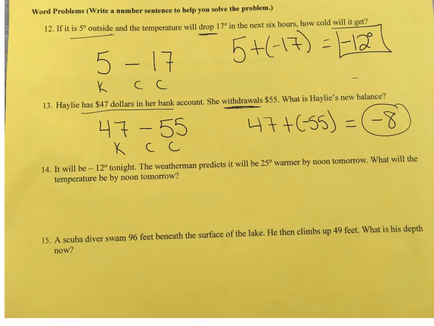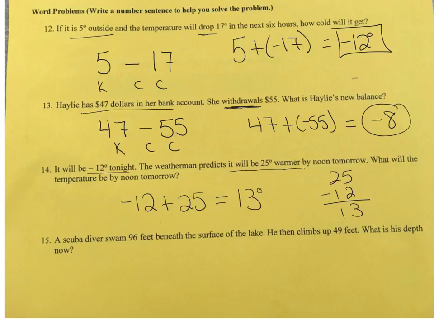Okay, it will be negative 12 degrees tonight. The weatherman predicts it will be 25 degrees warmer. So warmer means it's going to go up. So negative 12 plus a positive 25. We don't need to do keep, change, because it's just adding. So then we have to think in our head, okay, I need to do 25 minus 12, which is 13. And it's going to be a positive 13 degrees because the 25 positive is greater than the negative 12.